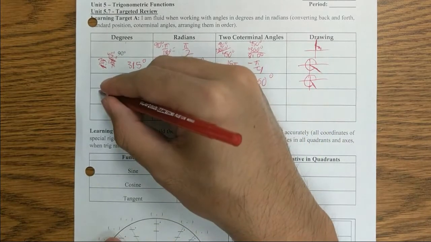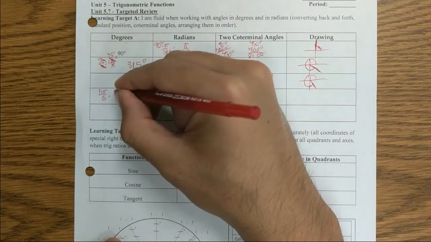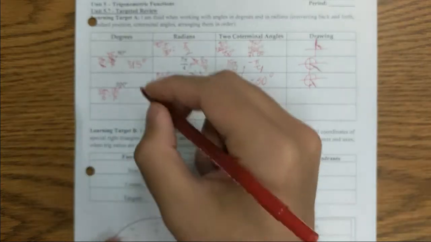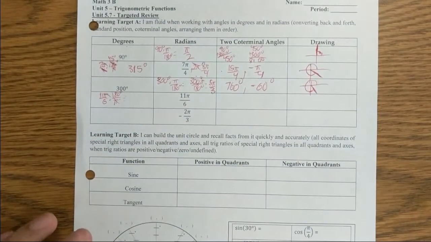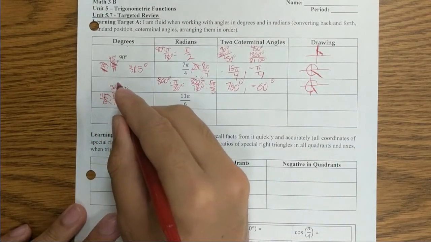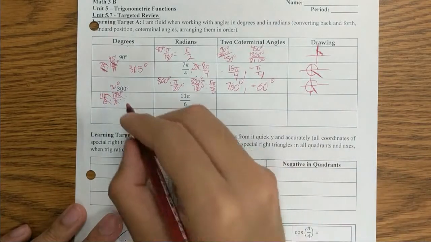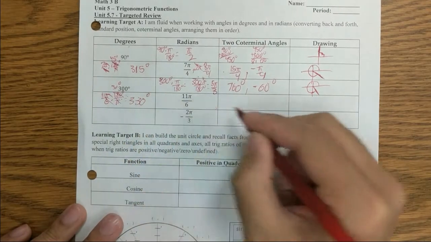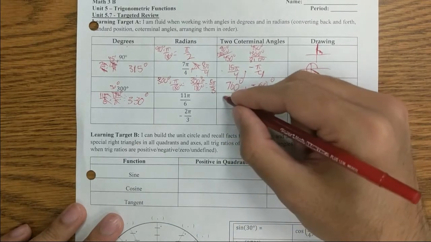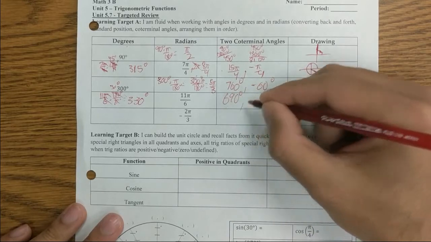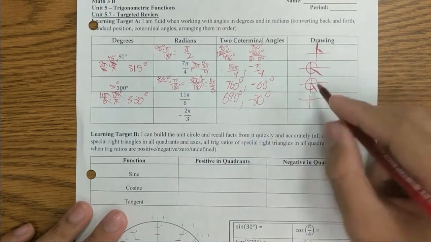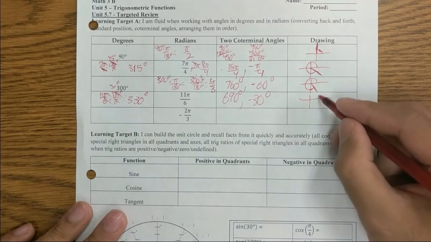All right, 11 pi over 6. Okay, so 180 and 6 are both divisible by 6, so this becomes 30. So then 11 times 30 would be 330. And then coterminal angles plus 360 and minus 360. Okay, so the drawing goes almost all the way back around.